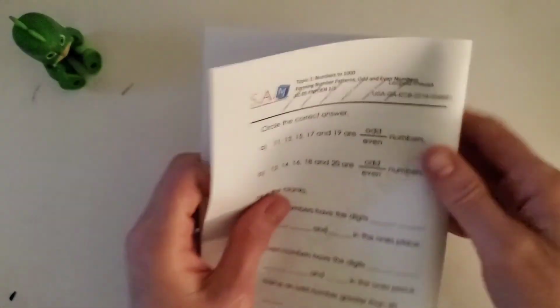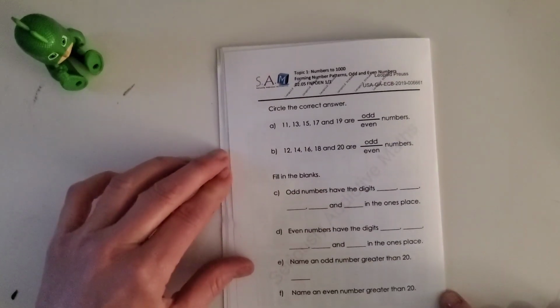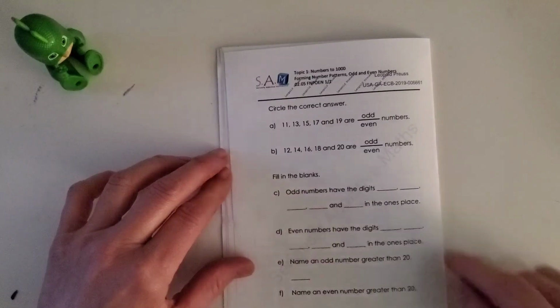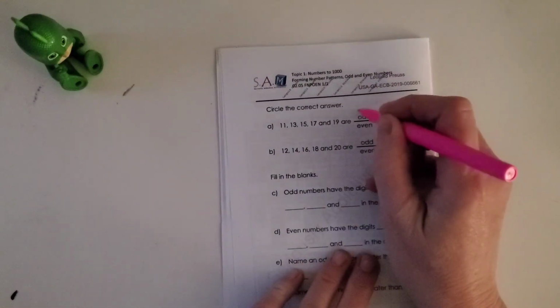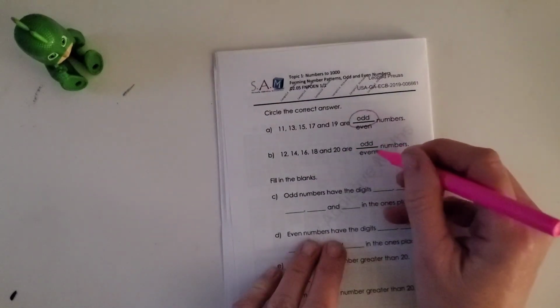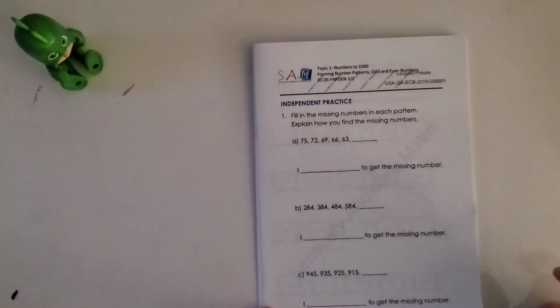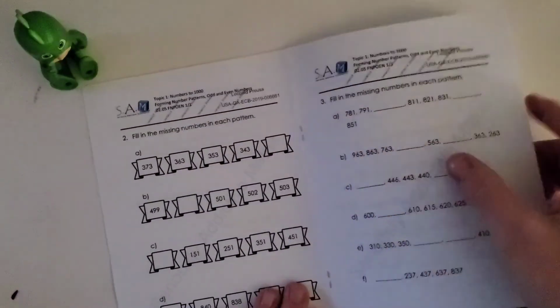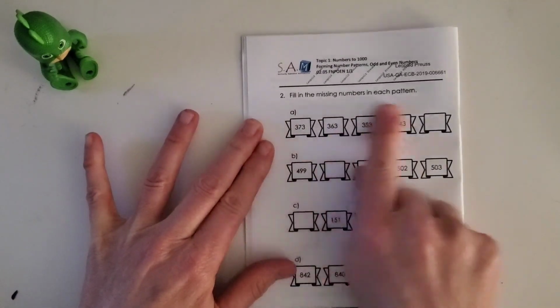Okay, so the first example we have, a question on page 8, is circle the correct answer. 11, 13, 15, 17, and 19 are odd numbers or even numbers? That's right, they are odd numbers. And 12, 14, 16, 18, and 20 are even numbers. So you're going to complete pages 8 and 9. Fill in the missing numbers of each pattern. We did patterns earlier. And then we're going to go over page 10. Fill in the missing numbers of each pattern.